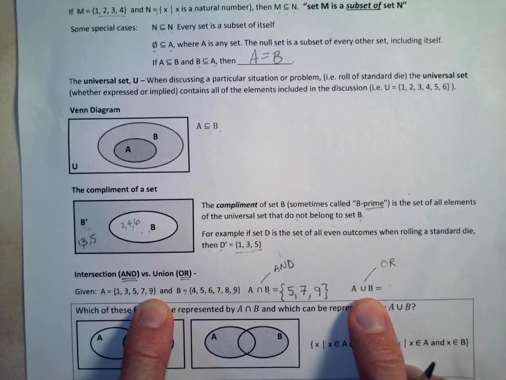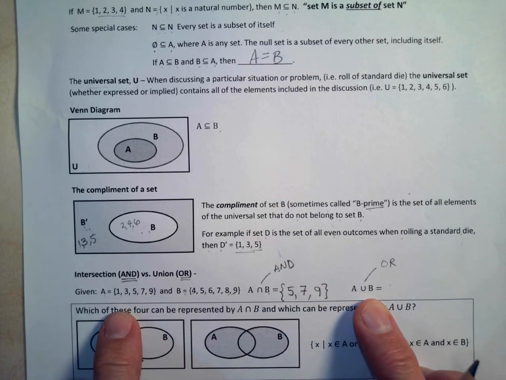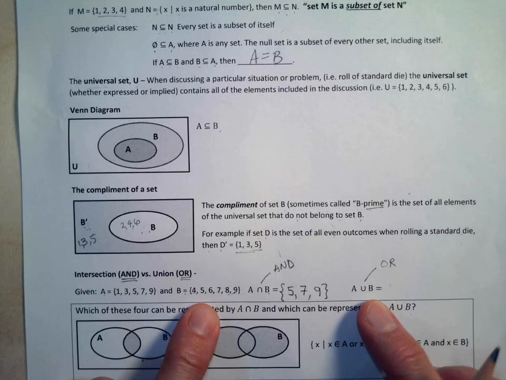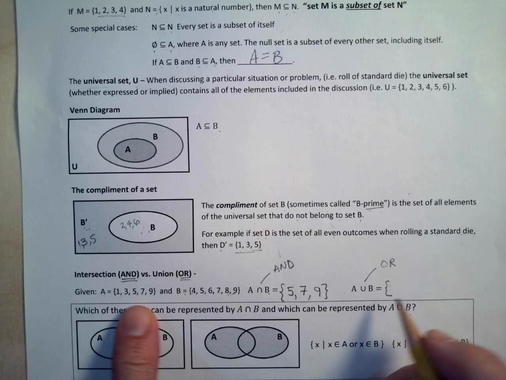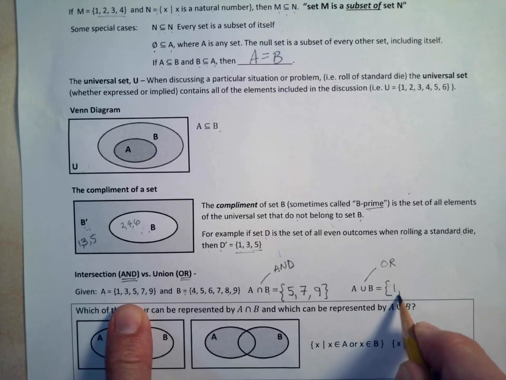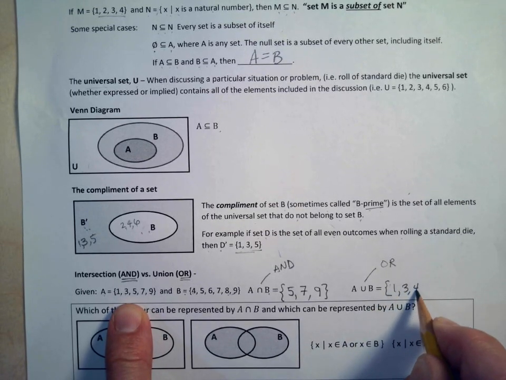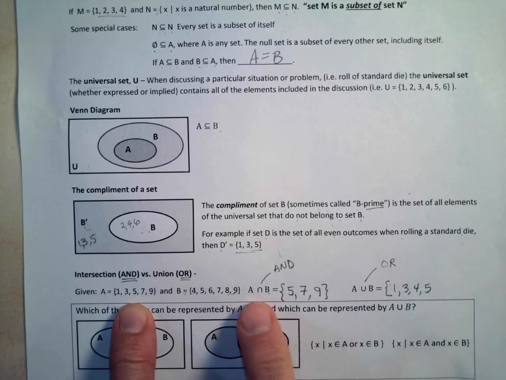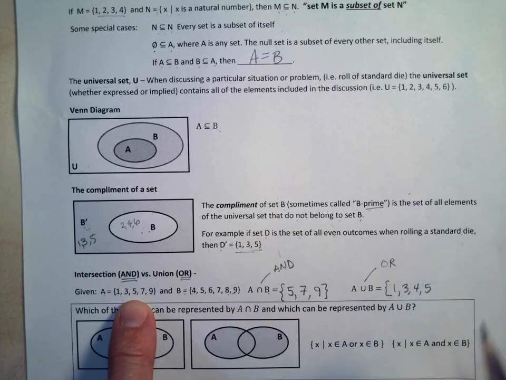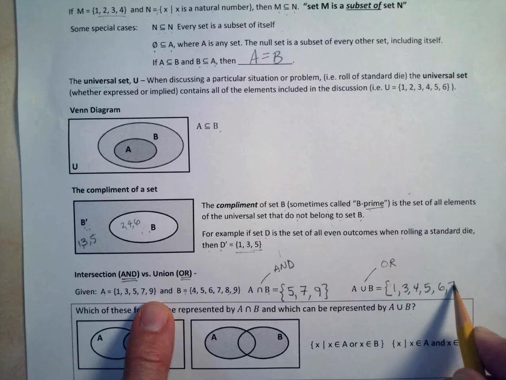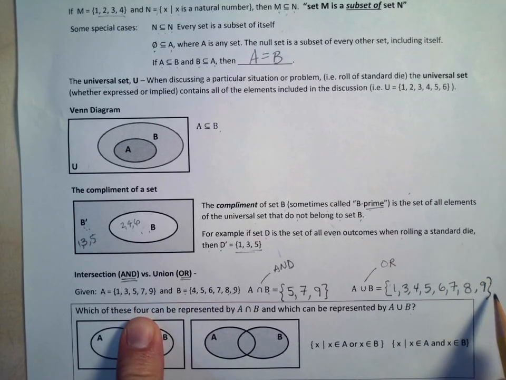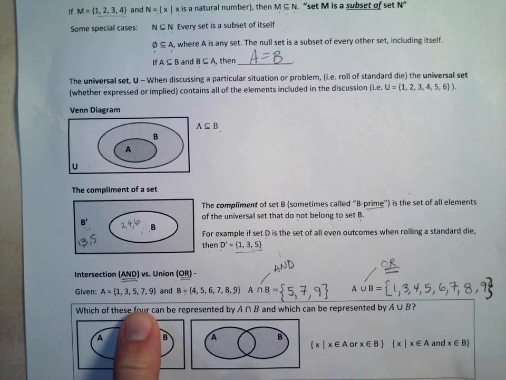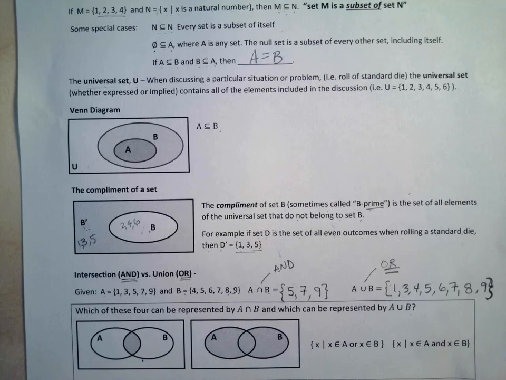Now the union. Union means "or," so it means it's in one or the other or possibly both. So anything that's listed in either one has got to be listed. So that would be 1, 3, 4, 5, and 5's in both, but that's fine, right? It can be both. 6, 7, 8, and again, 9's in both, doesn't matter, we're going to include it. If it's "or," it means it's in one, or it's in the other, or it could be in both.